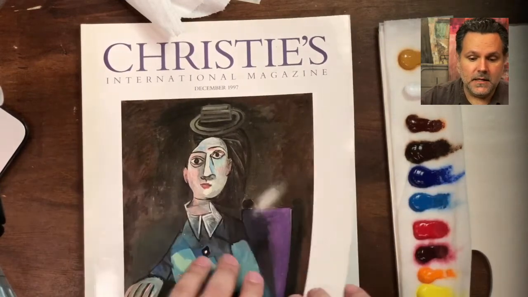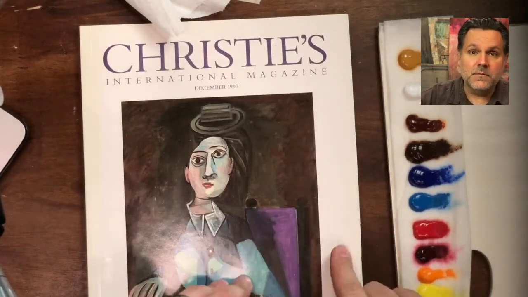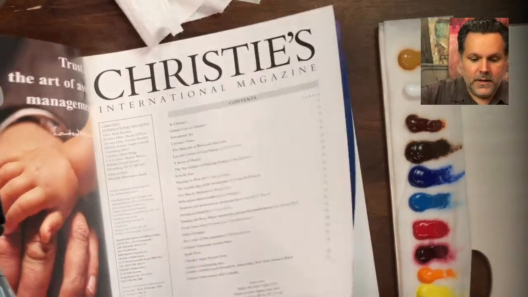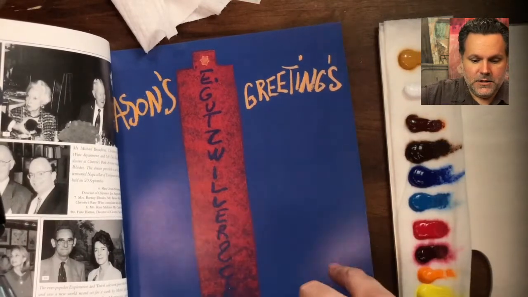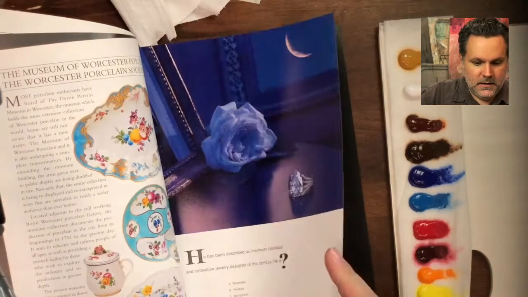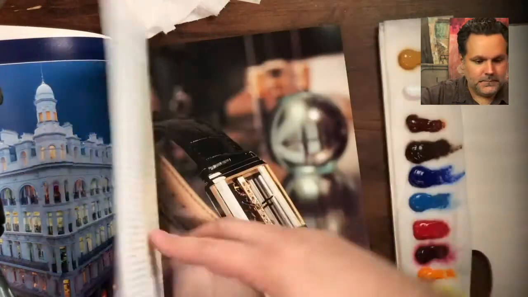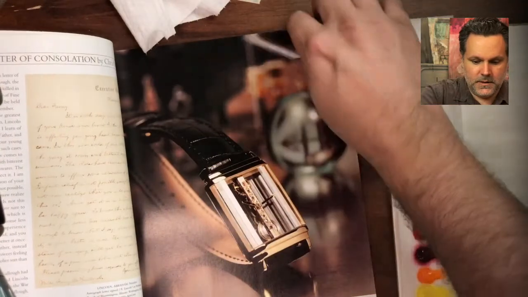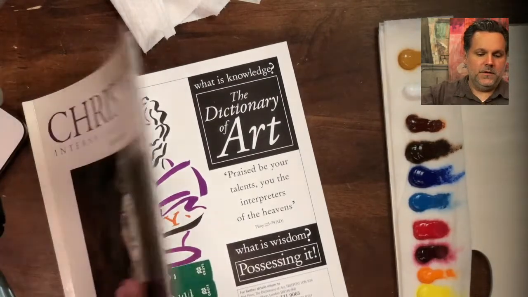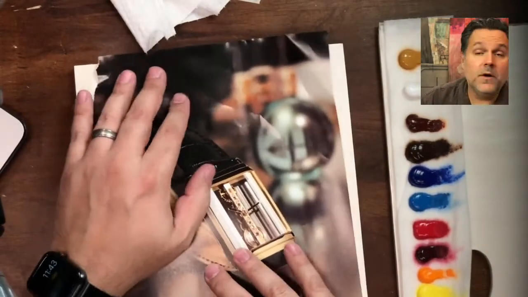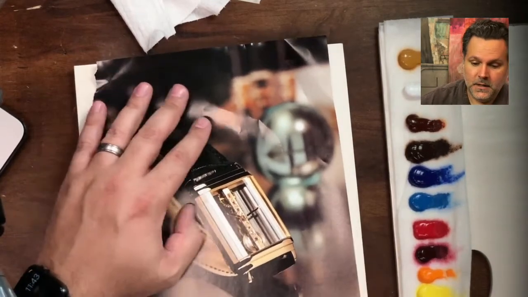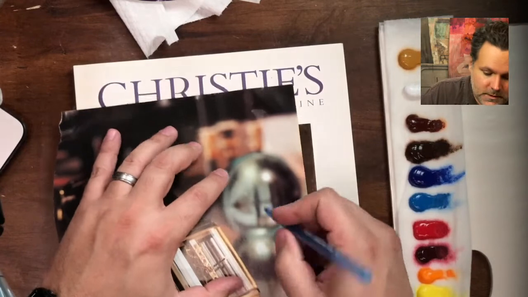So this is a magazine. I got a bunch of these art auction magazines from a student, and so I can just go through and find some challenging colors that I might want to try mixing. And let's do this. First I'm going to pull this one out because there's a lot of good examples here. So I'd recommend finding a magazine that you can tear up and use. Okay, so let's see if this works.